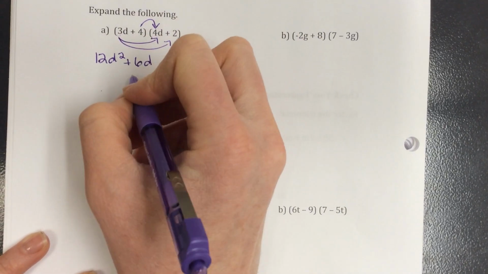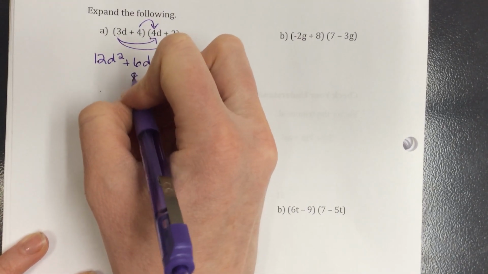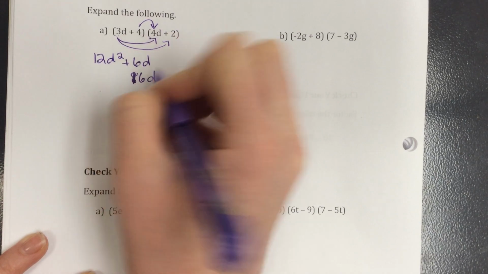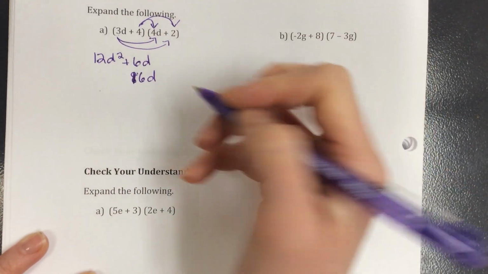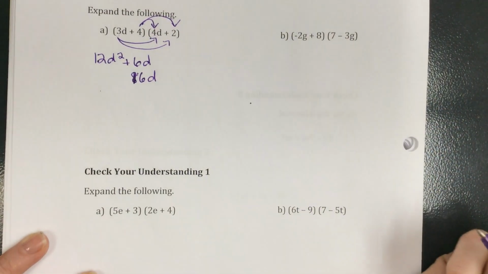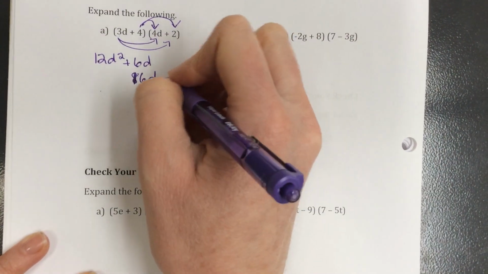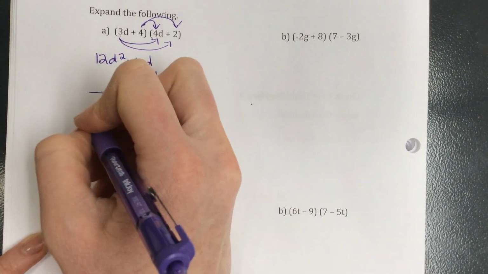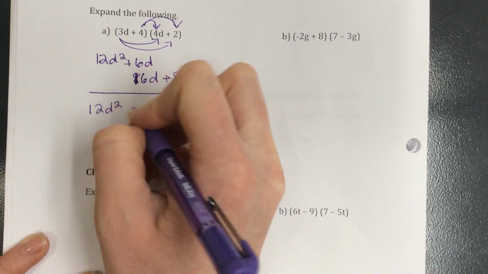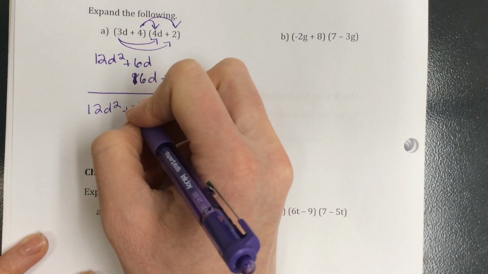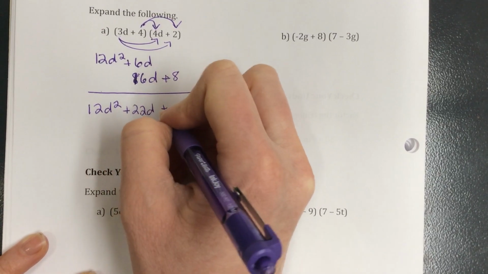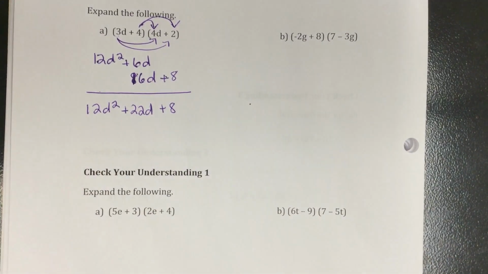And if we follow that, oh, sorry, that's not 8, that's 16d. And that times that. Oh, there's the bell. Did you miss the bell? 4 times 2 is 8. We add that together, 12d squared plus 22d plus 8.